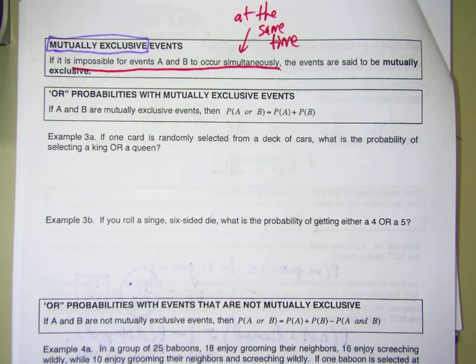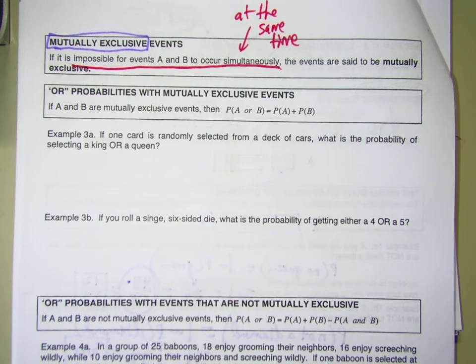On the other hand, what if I said I'm picking a card, what's the probability that it's a spade or an ace? Is it possible to pick an ace and a spade at the same time? Yes, it is. Right? Does that make sense, you guys?